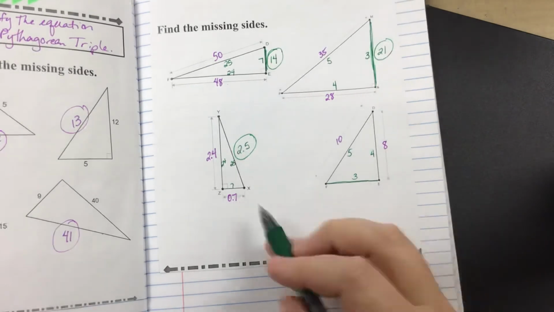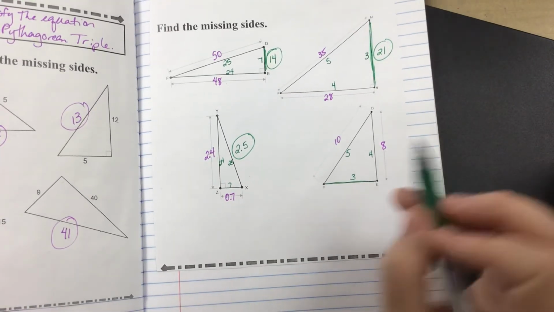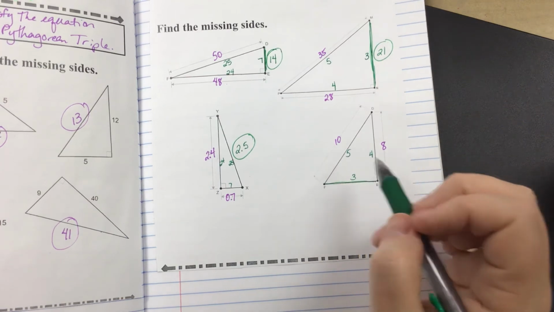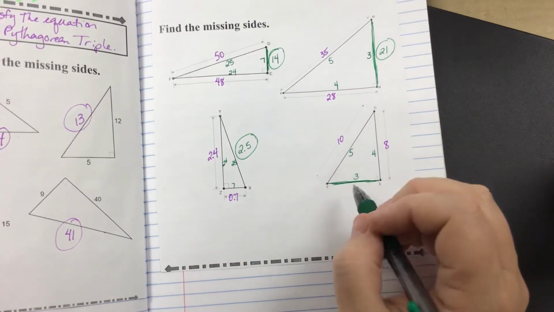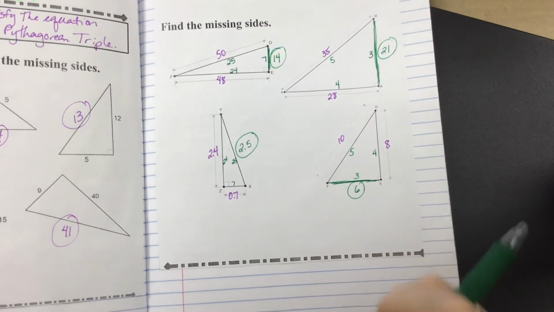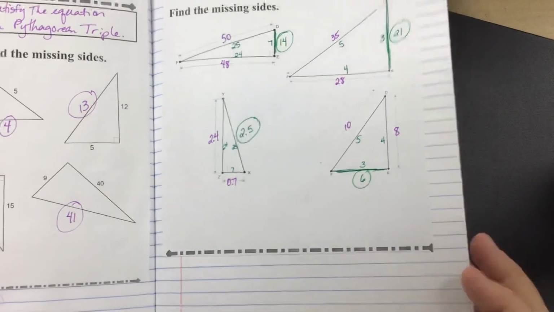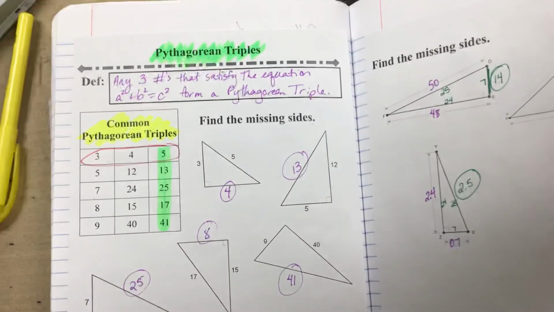So again, to figure out what that side is, you've got to stop and think. Okay, to get from 4 to 8, I multiplied by 2. To get from 5 to 10, I multiplied by 2. So to get from 3 to this side here, I'm going to multiply by 2. And 3 times 2 is 6. So again, we reviewed the Pythagorean theorem in this video, as well as focused on recognizing Pythagorean triples.